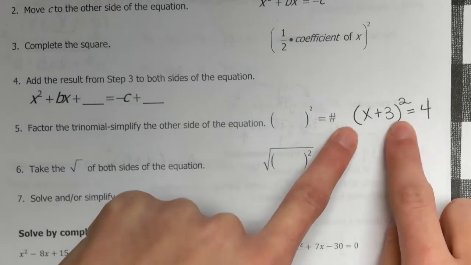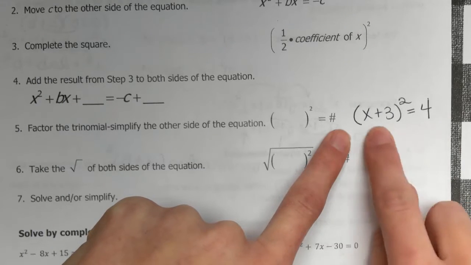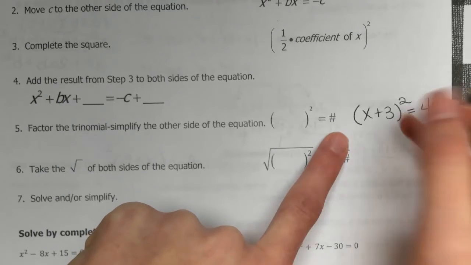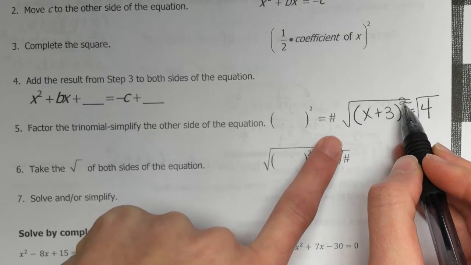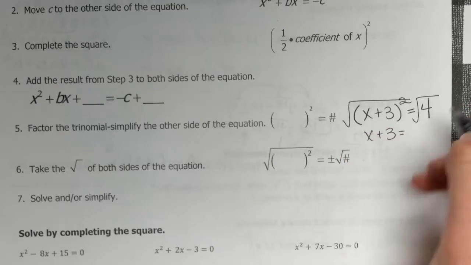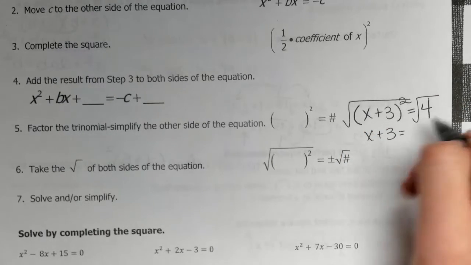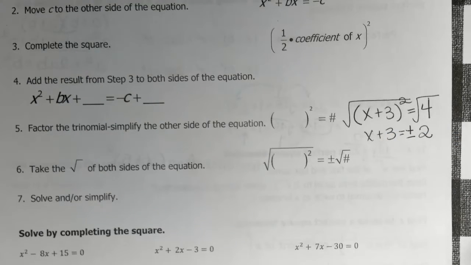Well, from this point forward, it's what we did before Thanksgiving. How would I solve this? You would take the square root of both sides. You got to undo that being squared. So you take the square root, and that would leave me with x plus 3 equals, remember when you take the square root, you have to have plus or minus 2. And then you would solve from there.